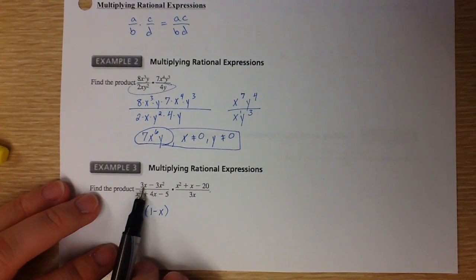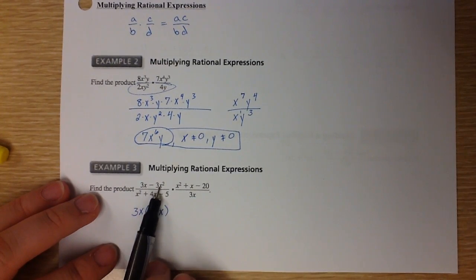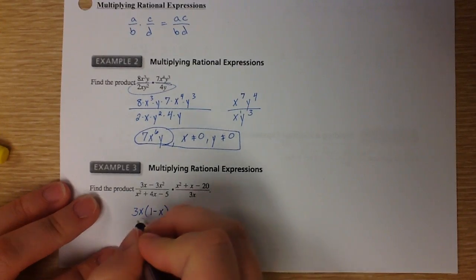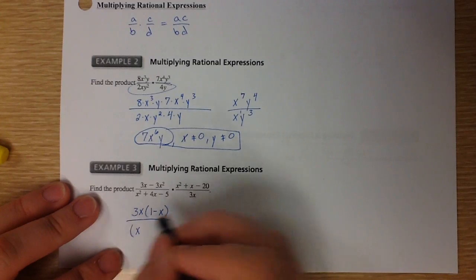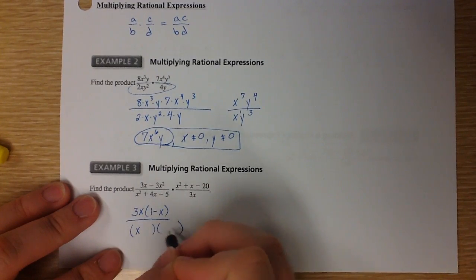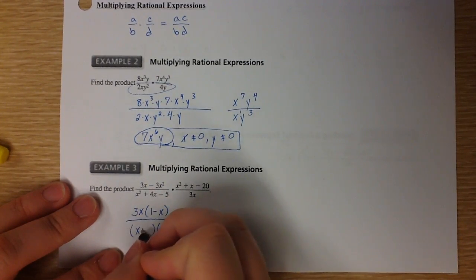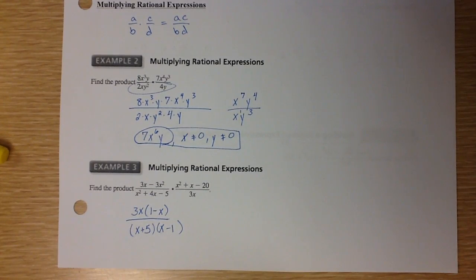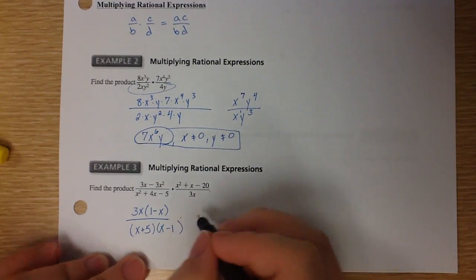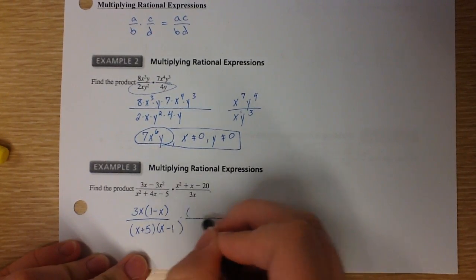When I took a 3x out of that, I get 1. If I take a 3x out of that, I'm just left with 1x, all over, and now let's factor this denominator. We'd have an x and an x plus 5 minus 1, times, and then now let's do the same thing. Let's factor this one.